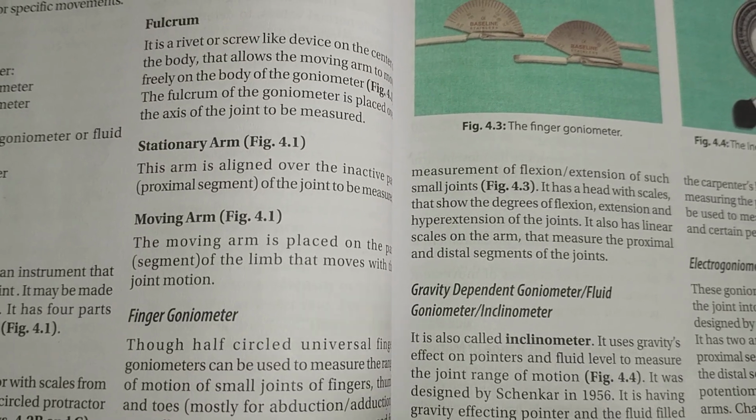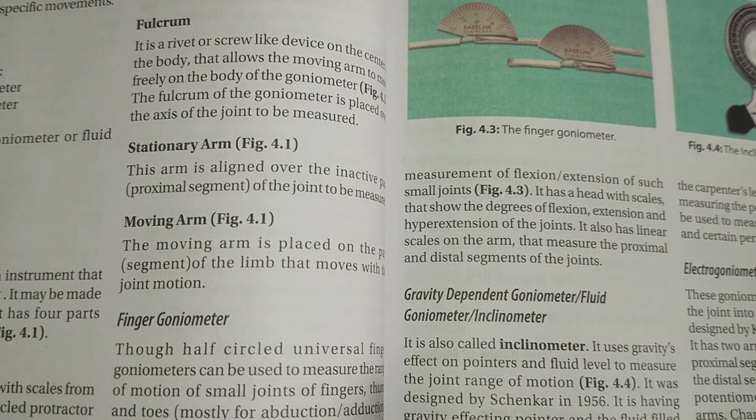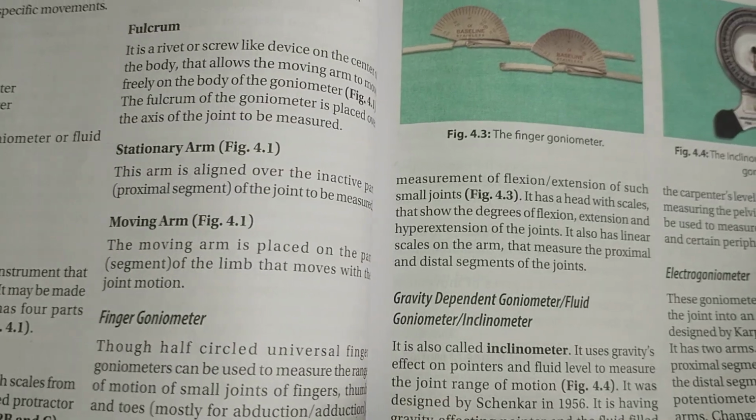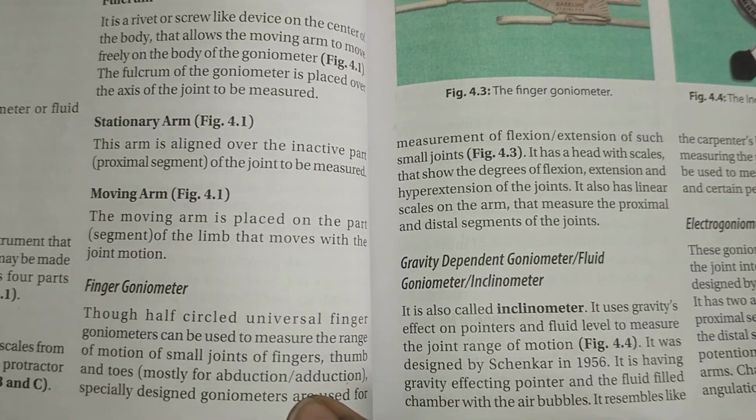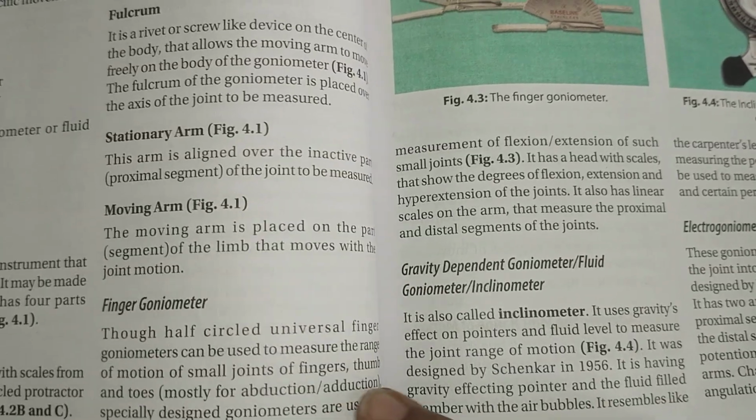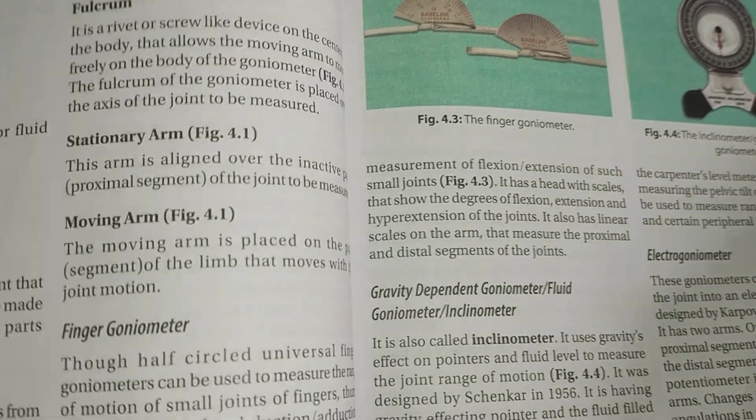Though half circled universal goniometer, finger goniometers can be used to measure the small joints, mostly for abduction, adduction, and specially designed for the flexion and extension of such small joints.